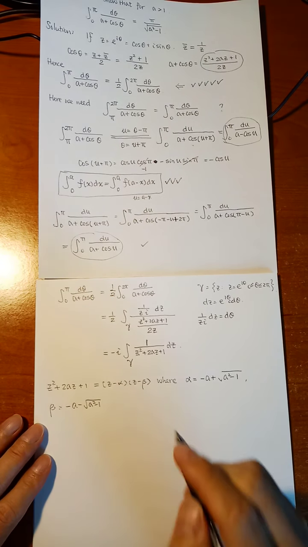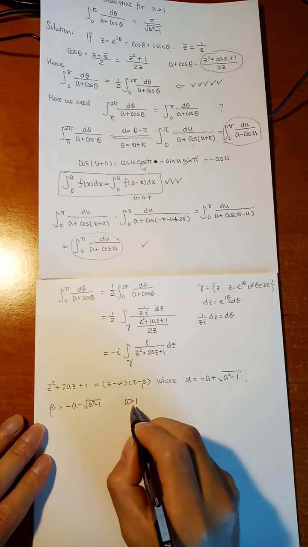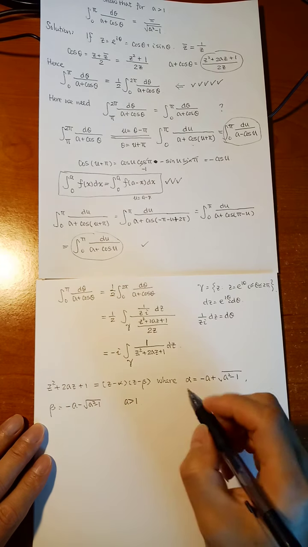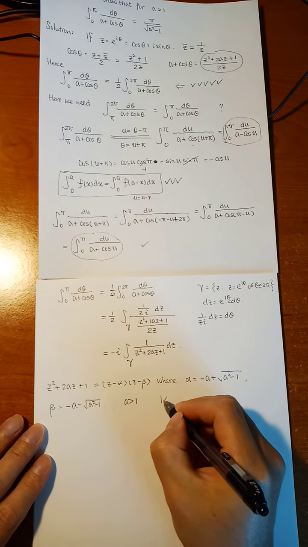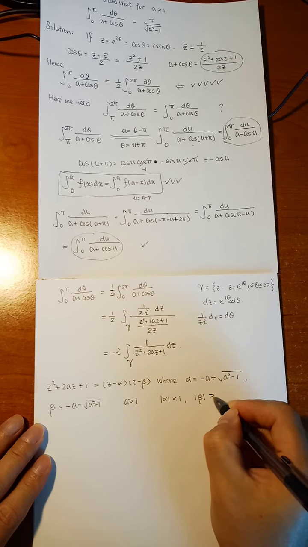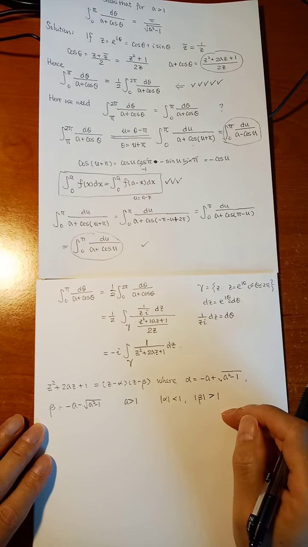All right, so here a is strictly greater than 1, so this quantity is greater than 1. The modulus of alpha is less than 1, and the modulus of beta is greater than 1. So one is inside the unit circle, the other one is outside.